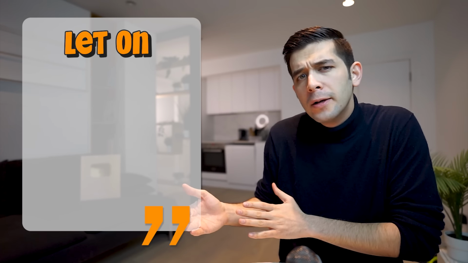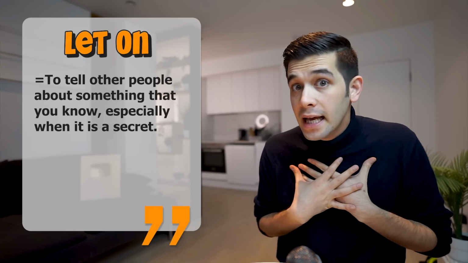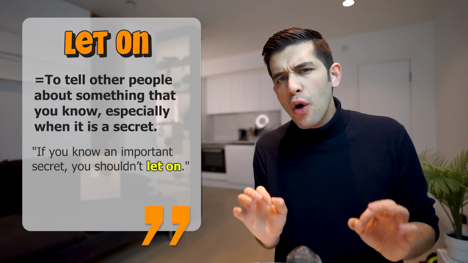A very informal, but still very useful phrasal verb is let on. Let on, what does it mean? If you let something on, it means you reveal a secret. When you let on, you talk about something that you know, but you should have kept it as a secret. You shouldn't say it, but if you let on, you say it. So you're not a good secret keeper if you let on. If you know an important secret, you shouldn't let on.